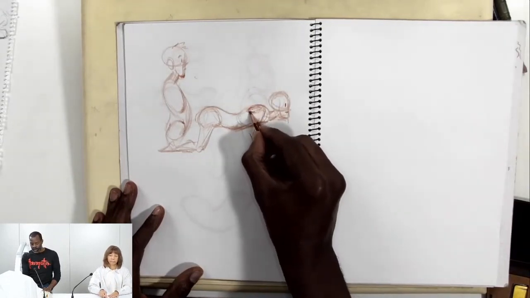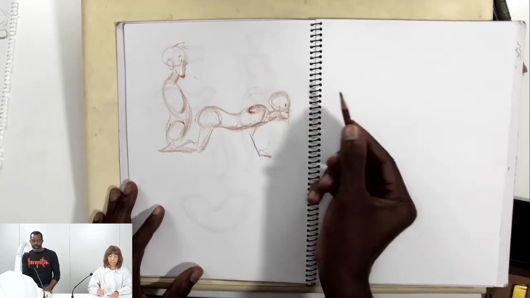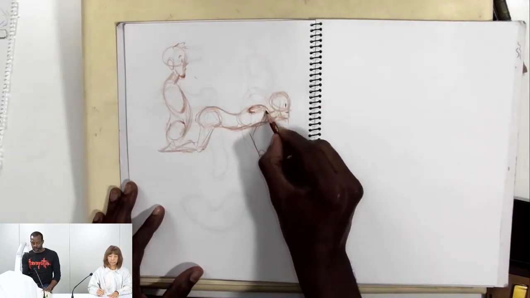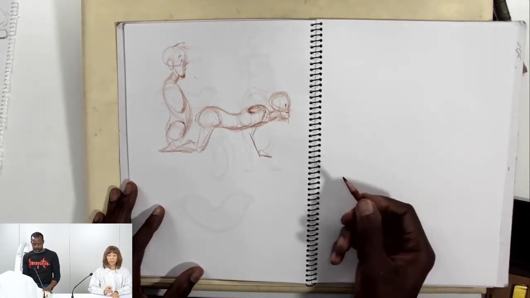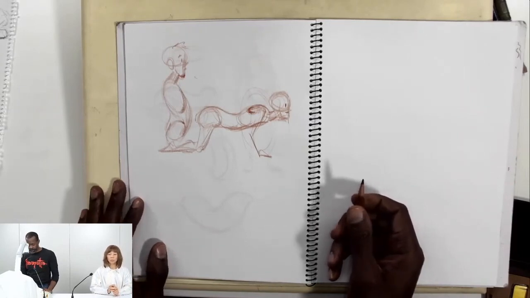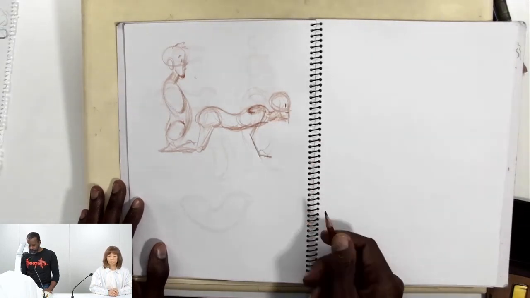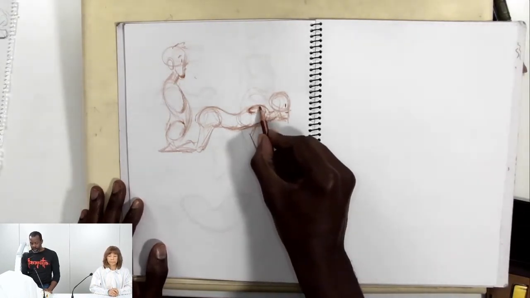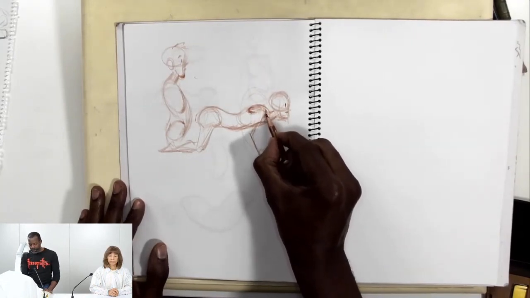Not to get too technical, but I think we all understand that on our back we have this triangular bone, which we call the scapula. For humans, the scapula is on our back, and then it attaches, and our shoulder is up here.